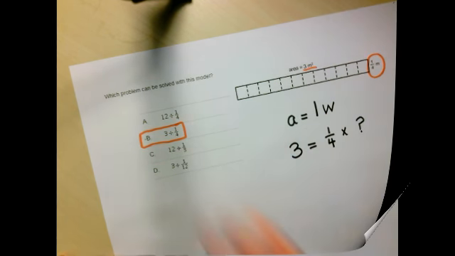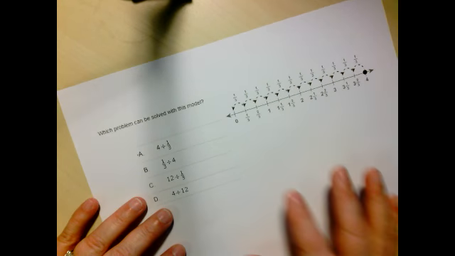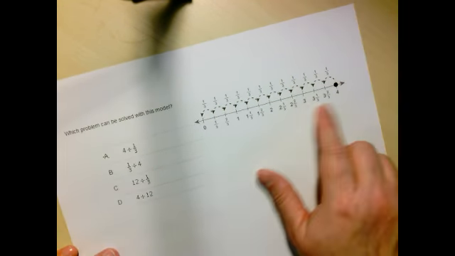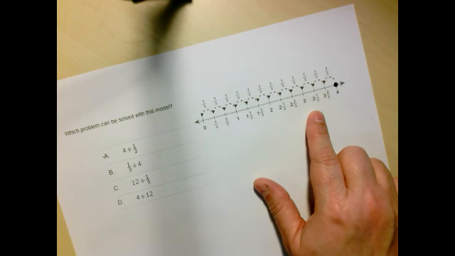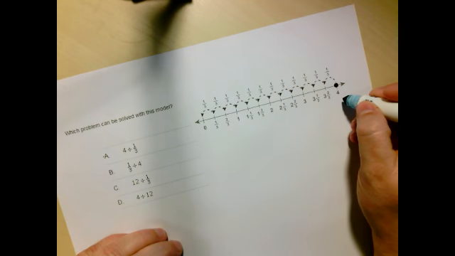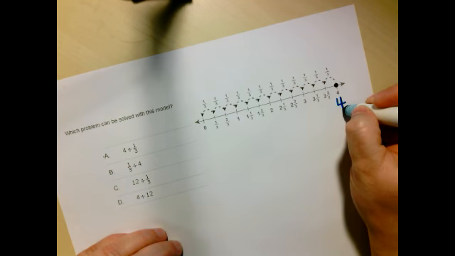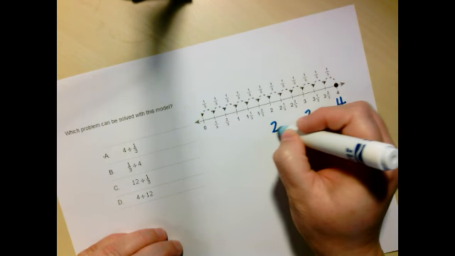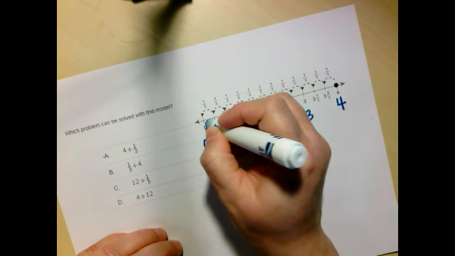All right, let's look at one last one. I apologize, we're having technical difficulties here. Some of you might remember this one from OLS. You had to look at the number line, and over here your whole number for the number line is 4. So there's 4, there's 3, 2, 1, and 0.